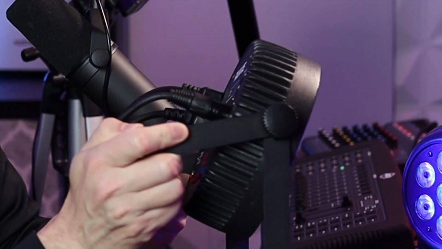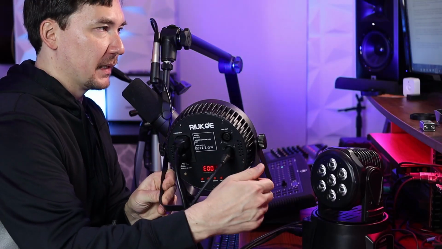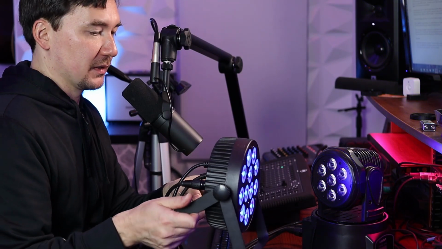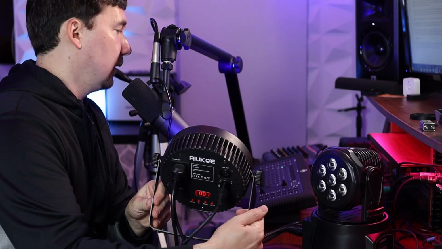Basically, you can see here that the display shows E001. The E just basically means this is accepting DMX signals from a controller, which is exactly what we're doing. And 01 specifies the starting channel. Every light you're likely to have is going to have 16 channels. So this is the first light, so we start with 1.